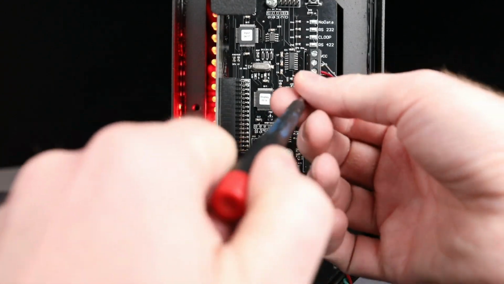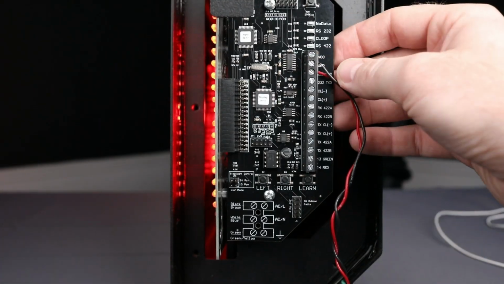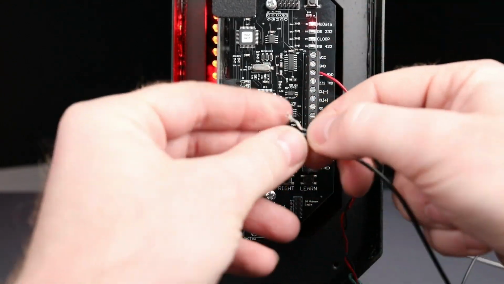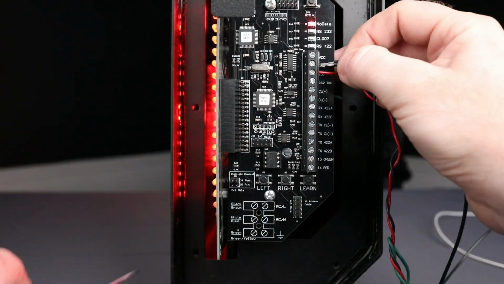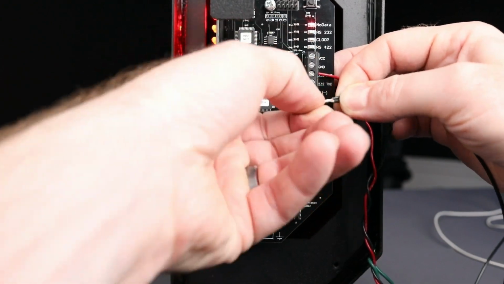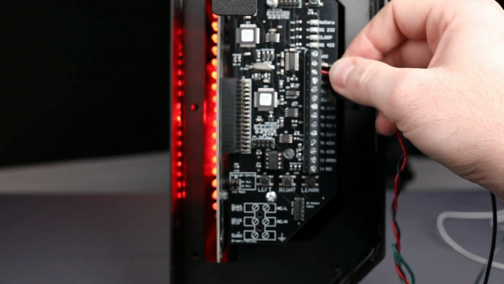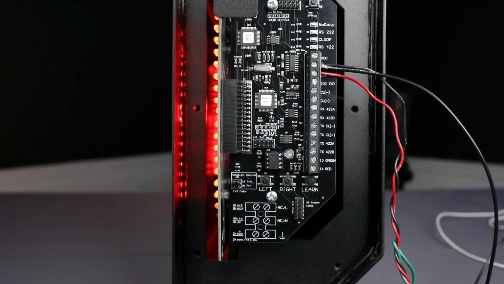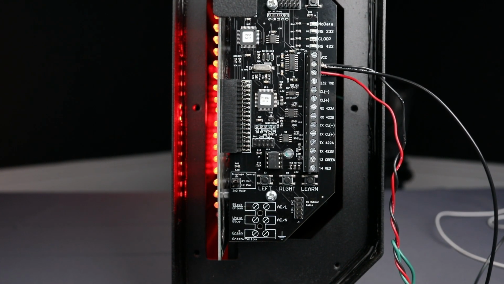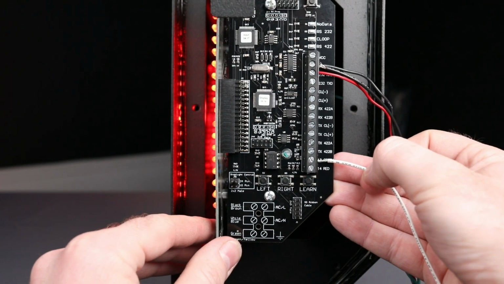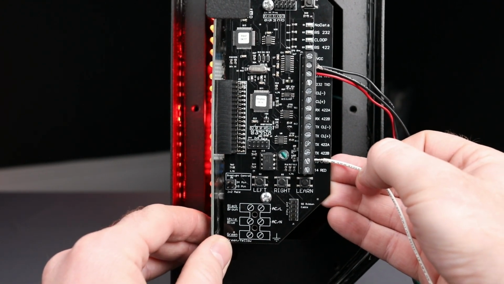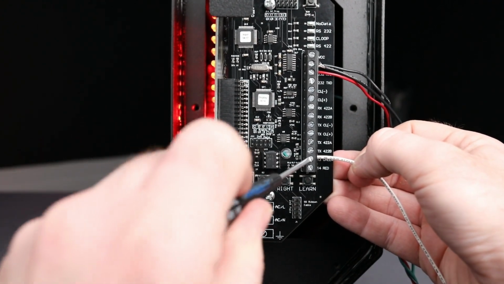Now, the ground wire coming off of your stoplight control switch, in our case the ground wire is black, needs to be tied into the ground on your terminal strip. And yes, this is the same slot on your terminal strip that the RS-232 ground is going to. So you should have two wires going into the same terminal. And the white wire coming off of your stoplight control switch needs to go into slot number 13, which is labeled green.